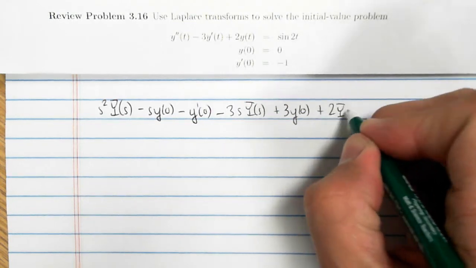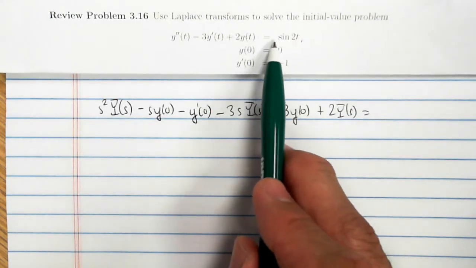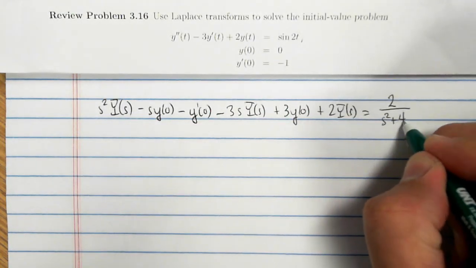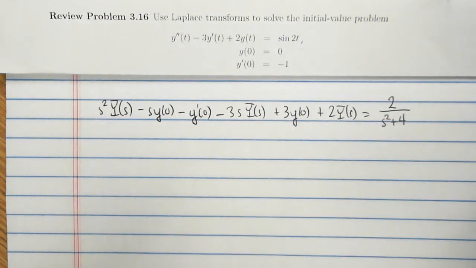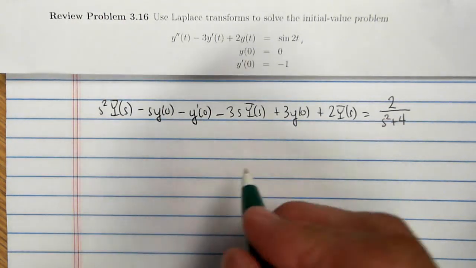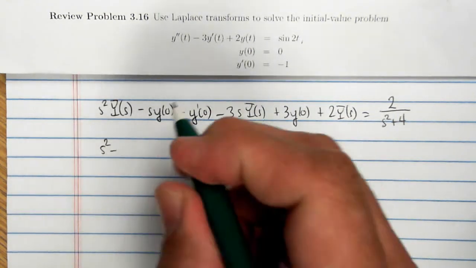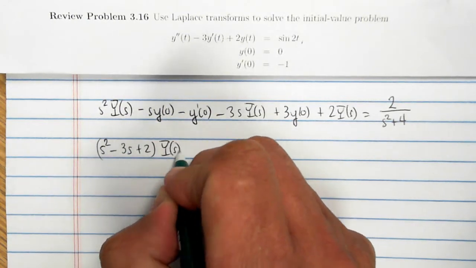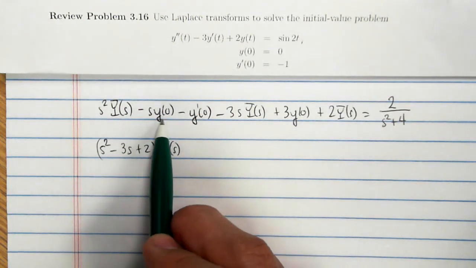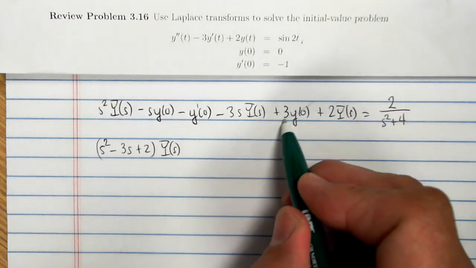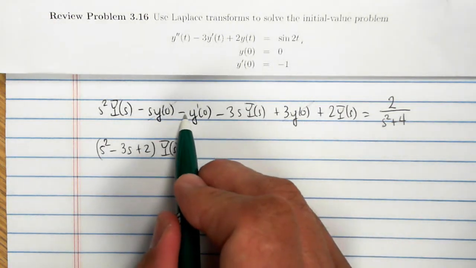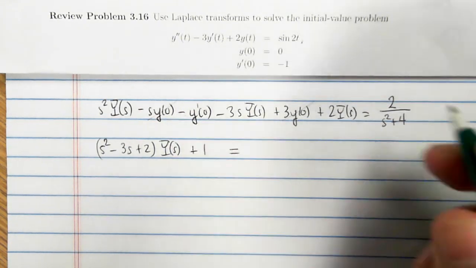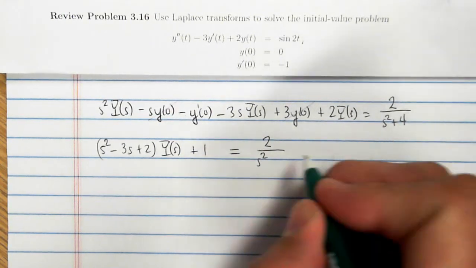Then plus 2Y(s) equals the Laplace transform of sine of 2t, which is 2 over s squared plus 2 squared. Okay, now the object is to solve for Y(s), so let's collect all the Y(s)'s together. S squared minus 3s plus 2 times Y(s). Then y(0) is 0, so that's 0 and that's 0. I have a minus 1 here, so plus 1 equals 2 over s squared plus 4.